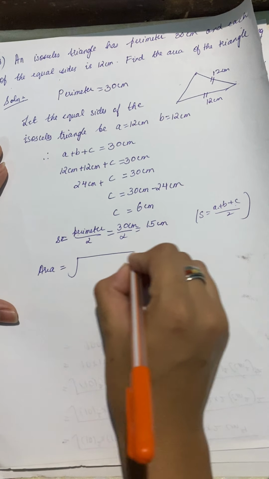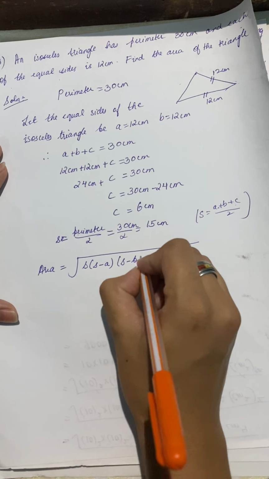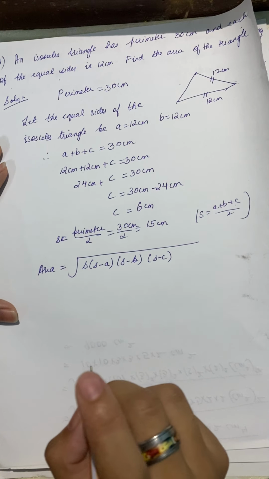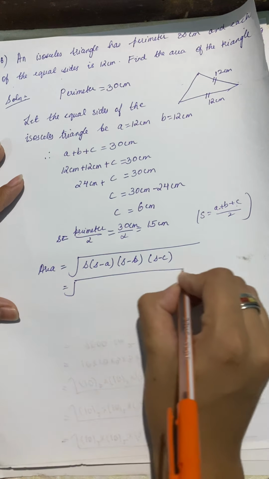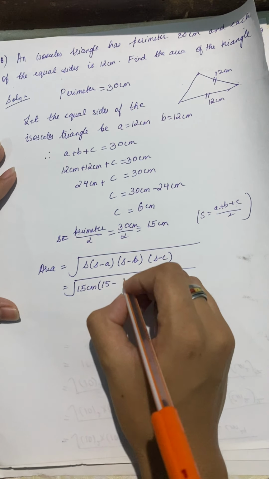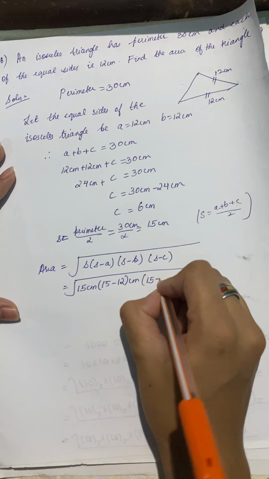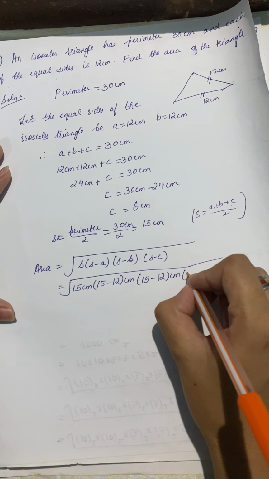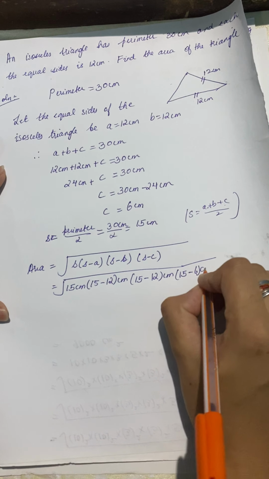Now we have the area, okay? The area would be root of S into S minus A, Heron's formula, okay? We use Heron's formula whenever we don't know the height of a triangle, right? So what is S? 15 centimeter. This is 15. What is A? A is 12 centimeter. Again, this is 15 minus, what is B? 12 centimeter. Now finally look at this, 15 minus, what is C? 6, okay? 6 centimeter. Clear?